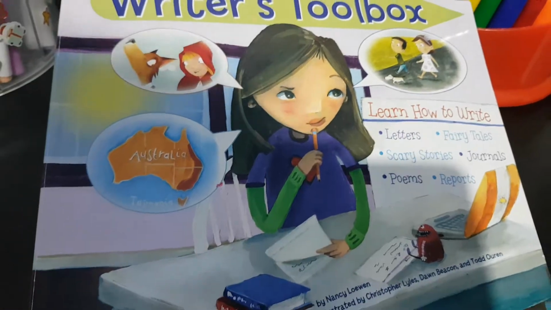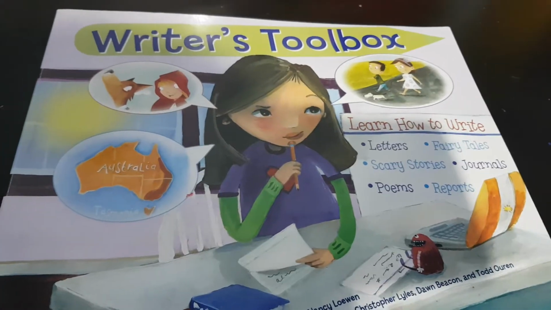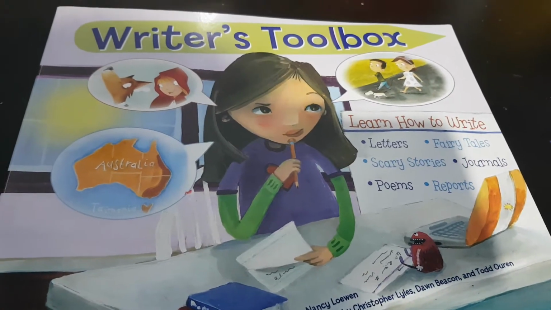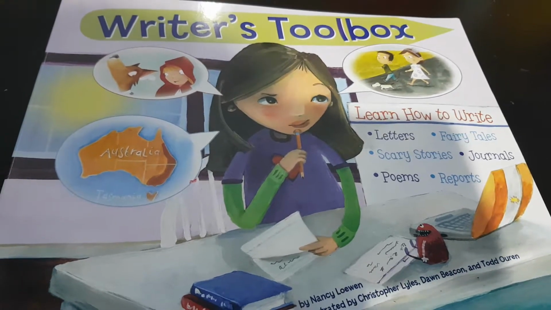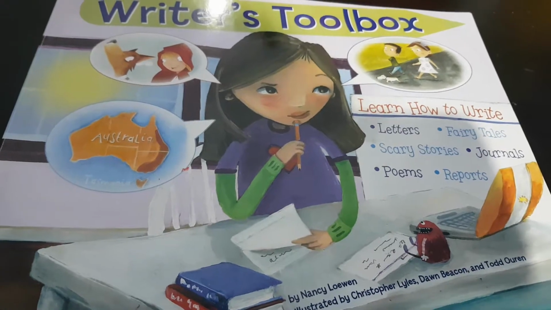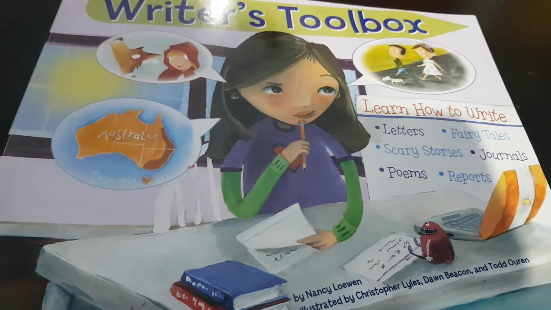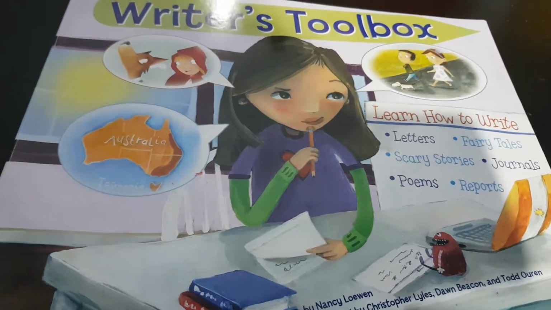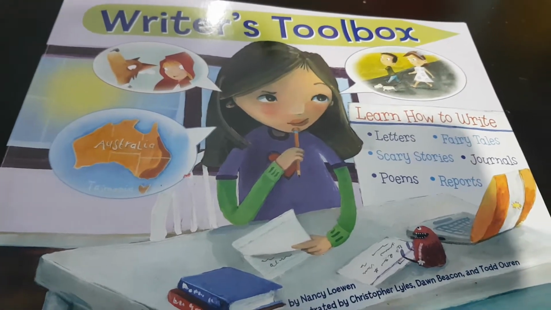To do a flip through of the Writer's Toolbox. So this is a book that is required as part of our Beowulf language arts. I think you could use it just standalone. You don't have to use it as part of a curriculum. But with us using it as part of a curriculum, the way we're using it is different than the way it is in here, which I'll just explain as we go along.